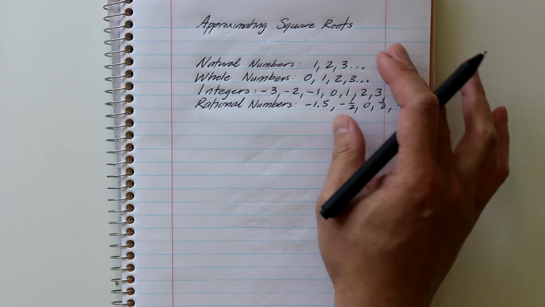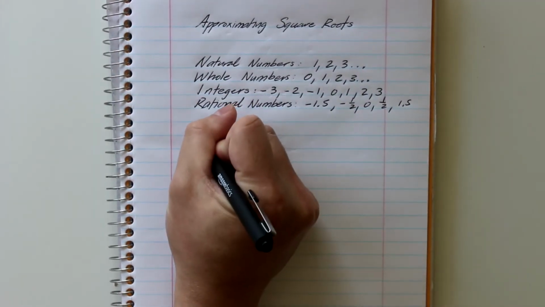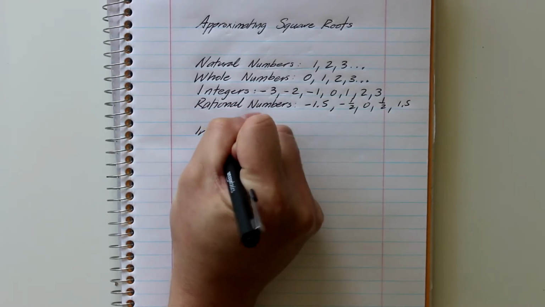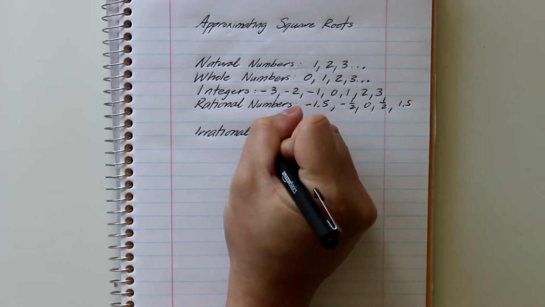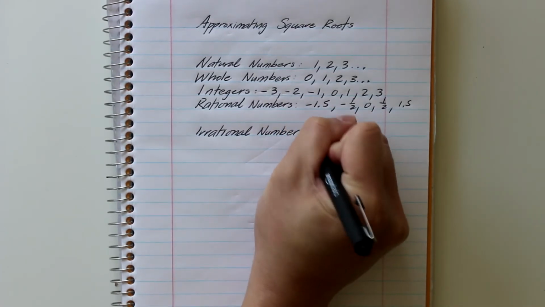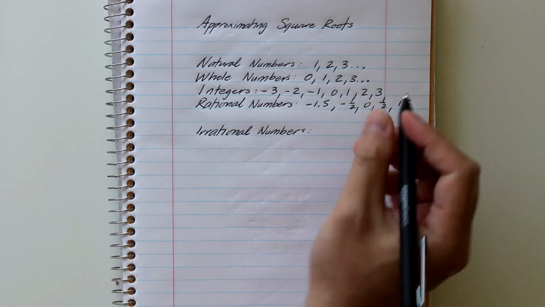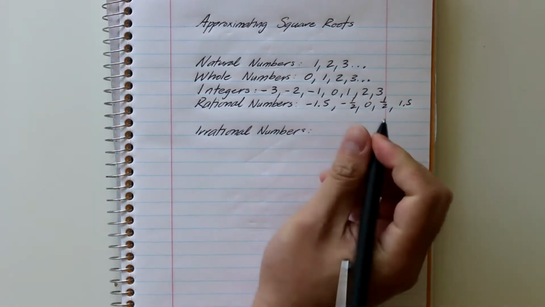Now, apart from these sets of numbers, we have a separate classification that we call the irrational numbers. And I think you may remember me mentioning those when we talked about Pythagorean's theorem. So what are irrational numbers? Irrational numbers are non-repeating, non-terminating decimals. They're decimals that go on and on and on forever, and they don't have any pattern to them.